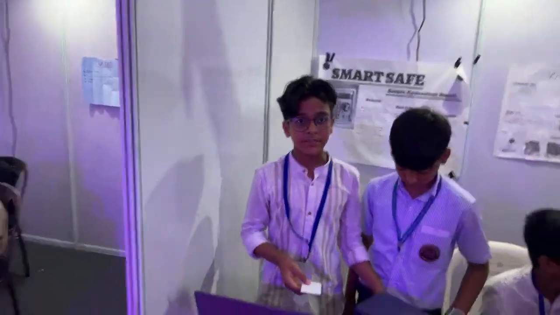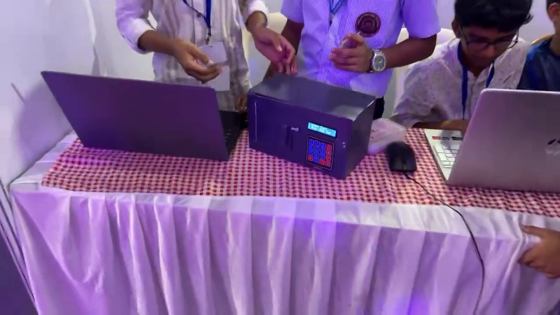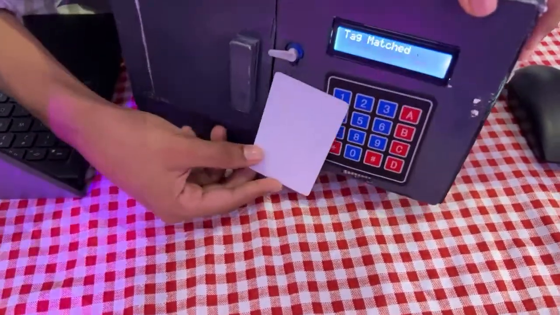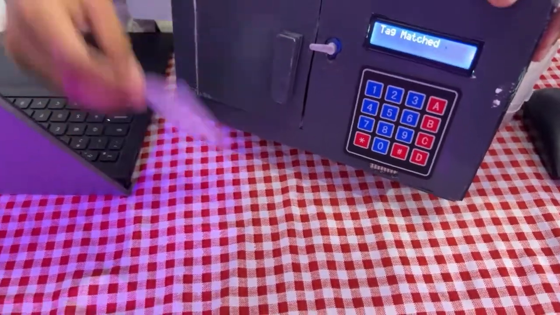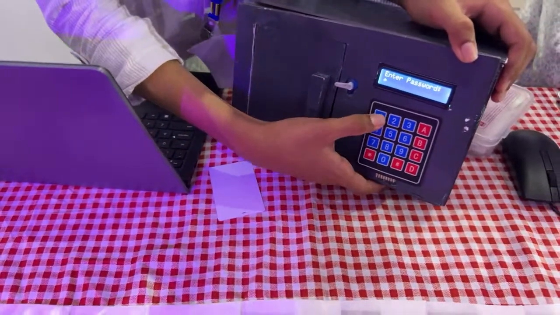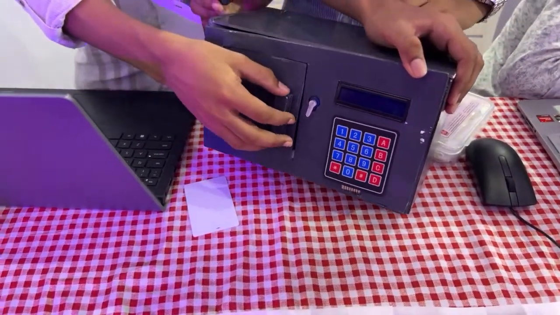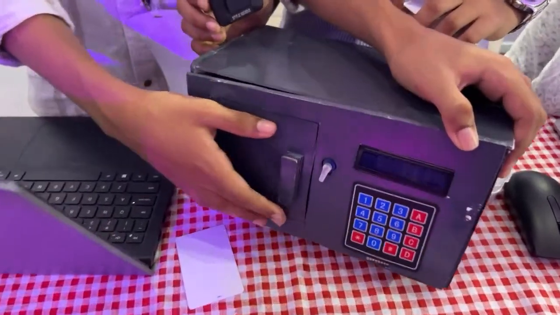This is a smart safe. It uses digital components instead of mechanical locks. When we scan the card, it shows tag match. Every card is unique. And when we enter the password, it opens and we can access our valuables. Thank you.